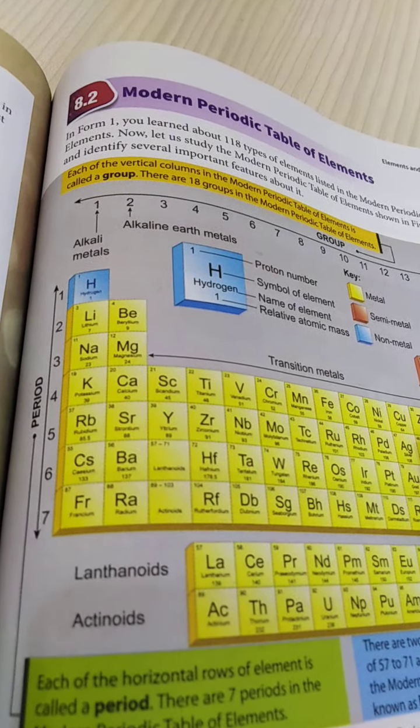For lithium, we know from the periodic table of elements that it has proton number 3 and nucleon number 7. Meanwhile, for sodium, the symbol is Na, with proton number 11 and nucleon number 23. So what we should do first is draw the atomic structure for lithium by determining the PEN first.